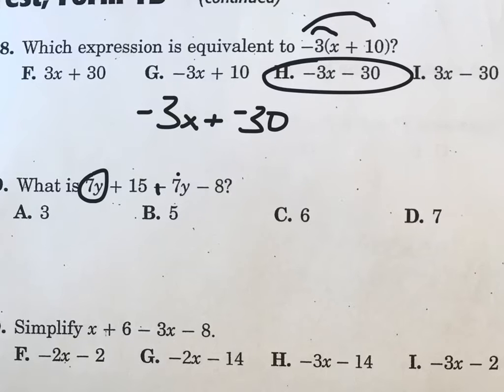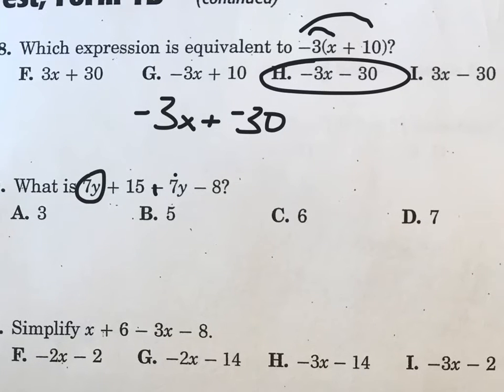For number 9, what is 7y plus 15 minus 7y minus 8? Looks like we're combining like terms. The first step that I would do is change the subtraction to a plus a negative. And then just following through with that, 7y combining with the negative 7y, that's 0. The 15 combining with the negative 8 is going to be 7, so it's D.